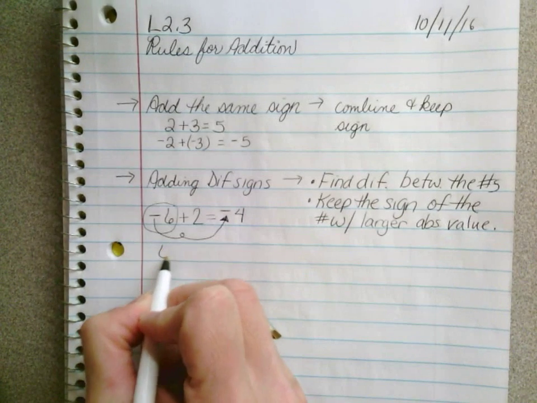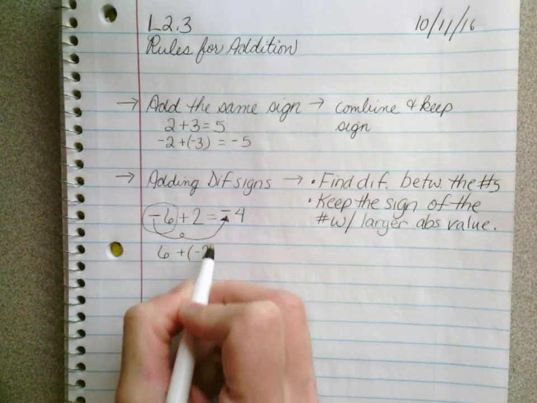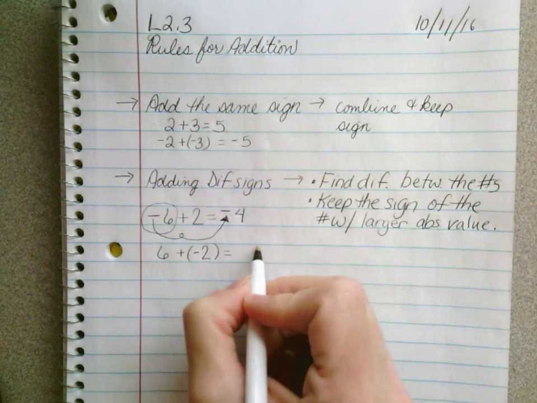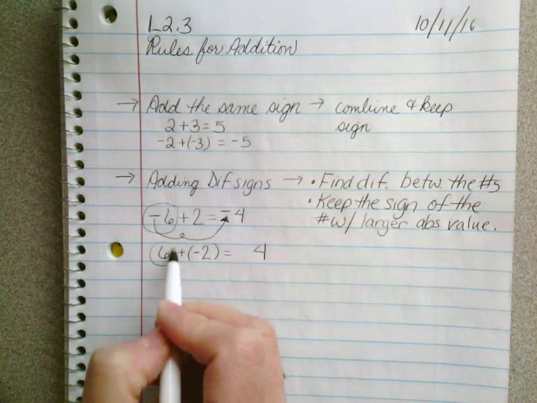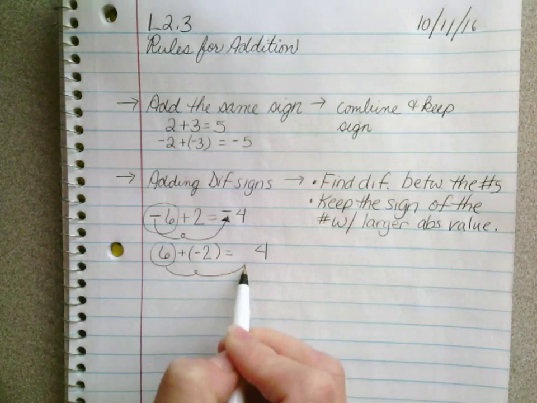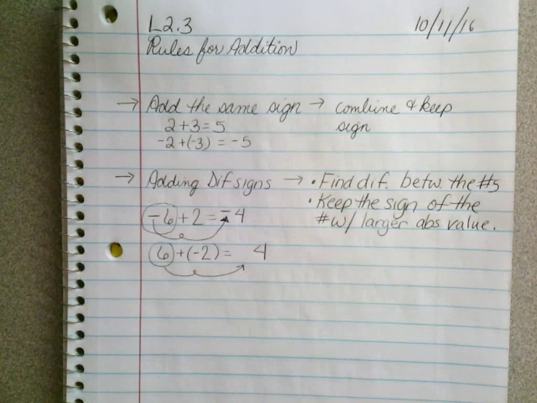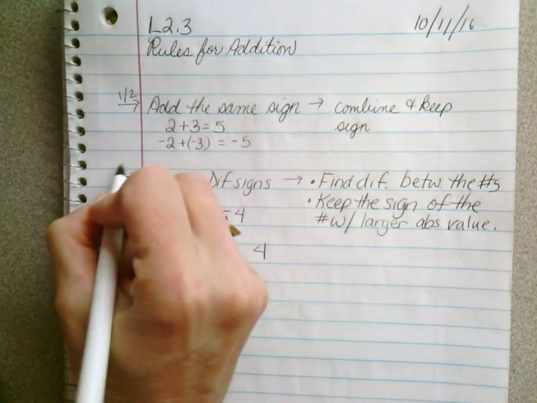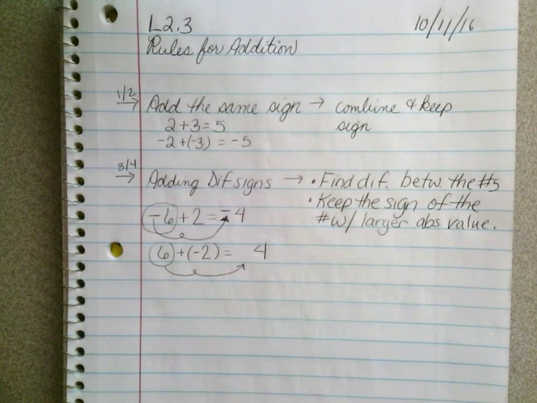Whereas, say the same exact problem, only flipping the signs. The difference between 6 and 2 is 4, and 6 has the larger absolute value, so the sign obviously stays positive. That is rules 3 and 4. So if this is rule 1 and 2, this is rule 3 and 4 in combined terms.